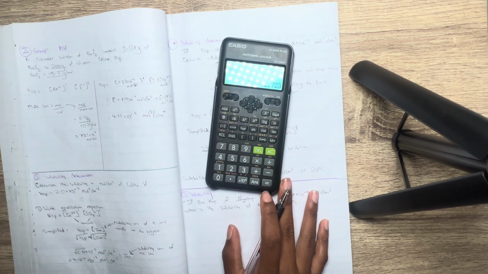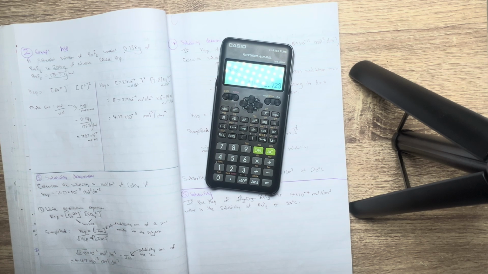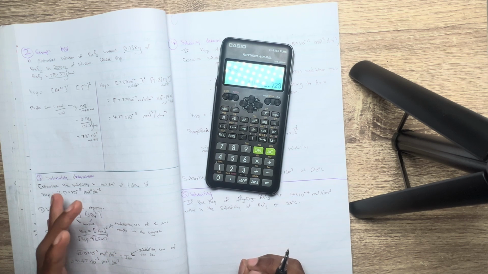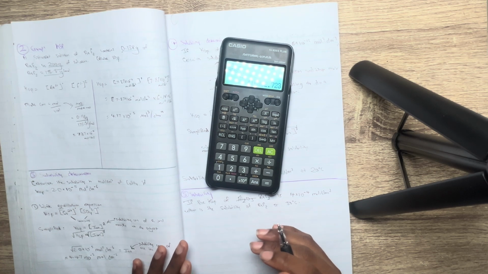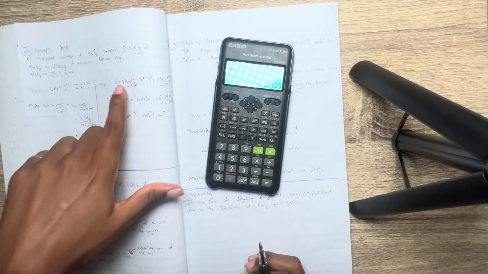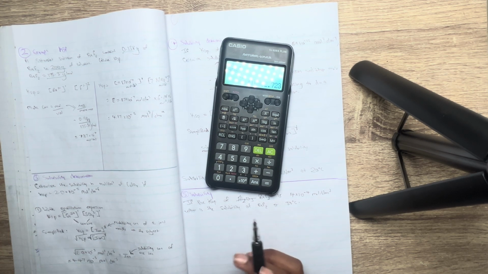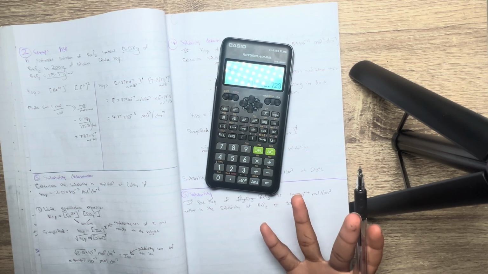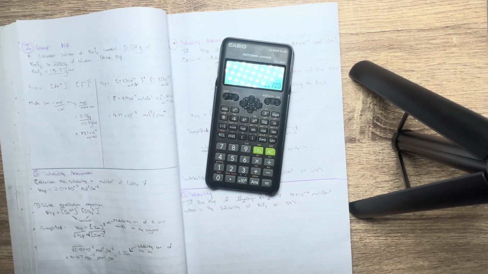So that's how we determine the KSP. Now remember, for KSP, first you solve for your concentration of the salt, then you use the concentration of the salt, put it in where you would have the concentration of the ions, solve all of that, then you get your KSP. Now what if we needed to determine the solubility, not KSP? KSP is the solubility product of the ions, but we needed to determine the solubility of the salt itself.